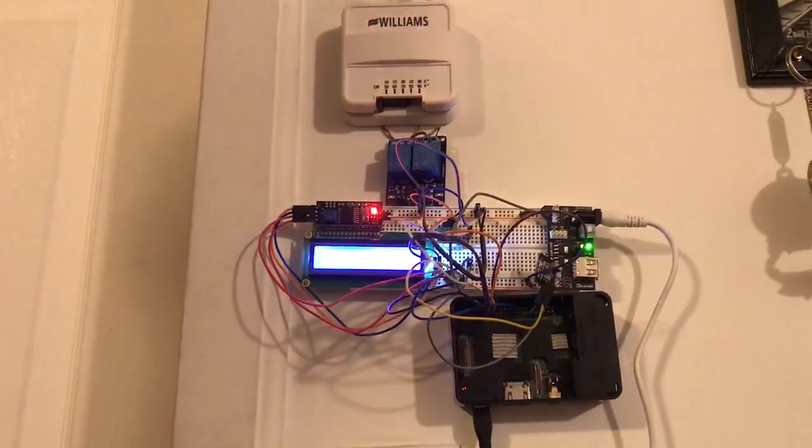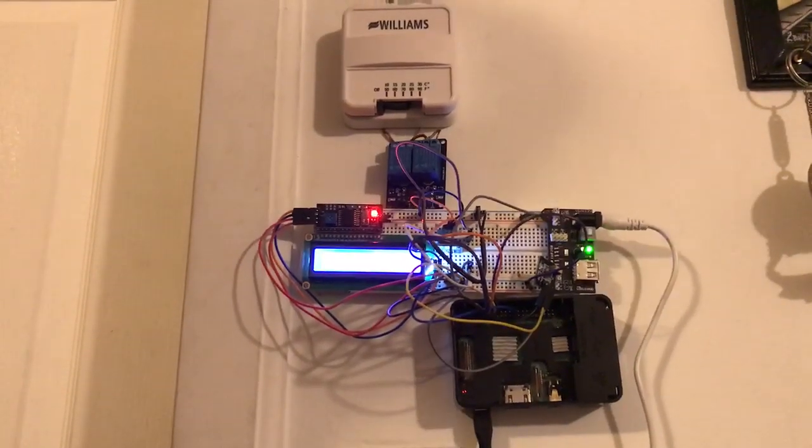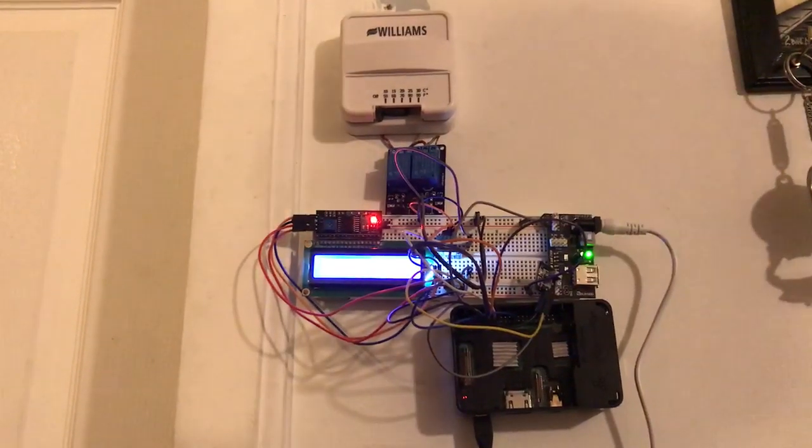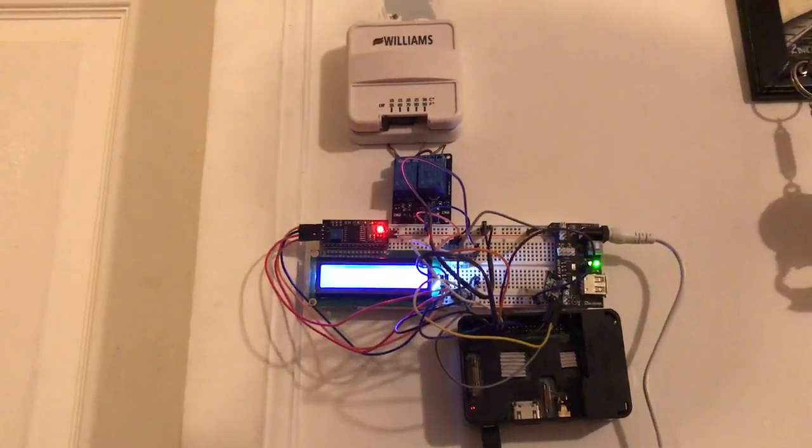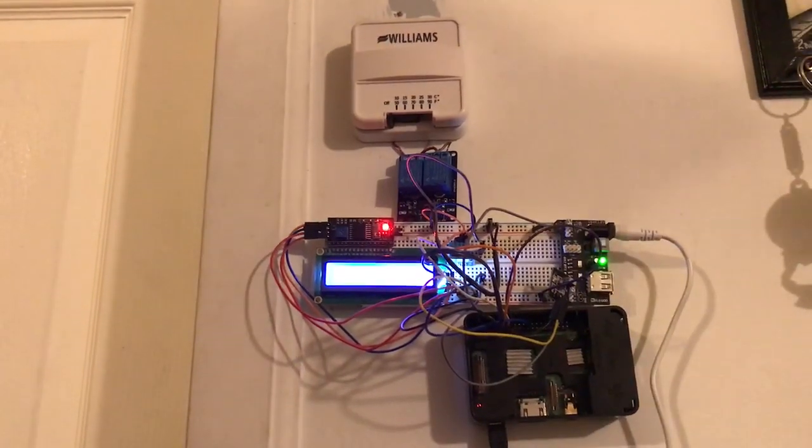So yeah, I have this project. It's been working great. It's been working consistently, and I think it's super cool, and I'm thankful to Mechatronics for prompting me to do this project.